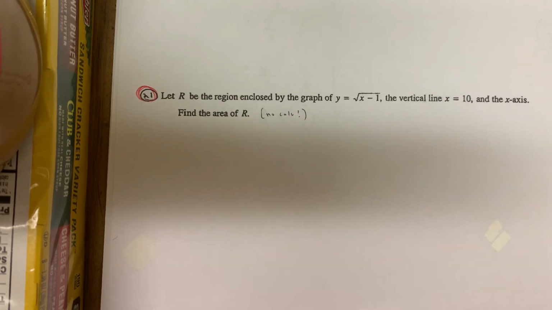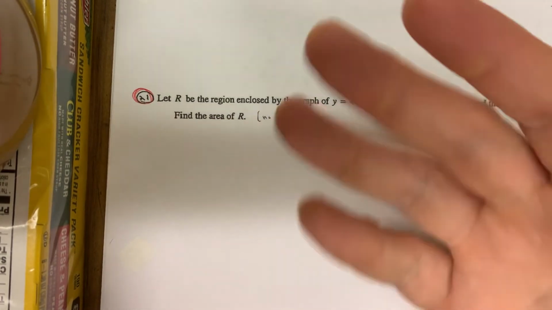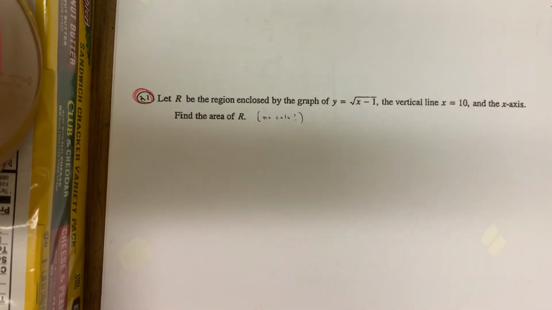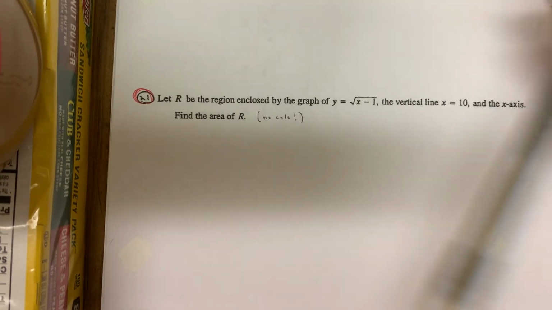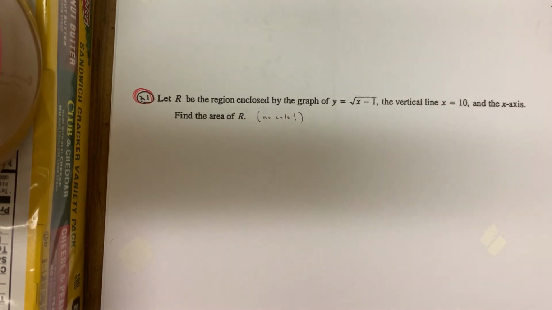Look, this is part A of the problem. There was a part B, a part C. Those are the parts that the calculator is necessary for. You don't need a calculator for something like this, and you should think about that in the AP exam. Do you always need to put stuff in the calculator? Sometimes you burn a lot of time in the calculator.